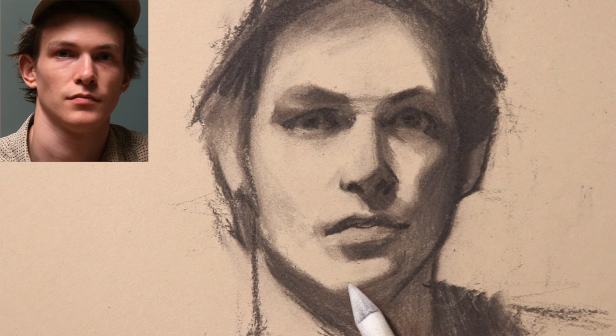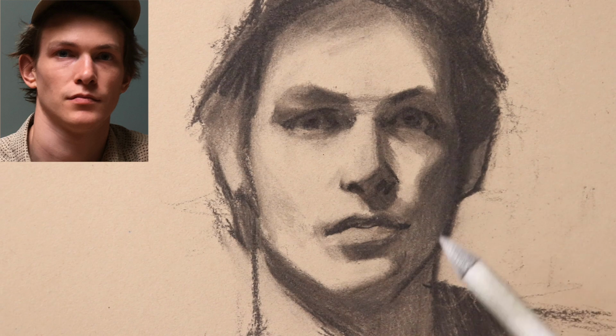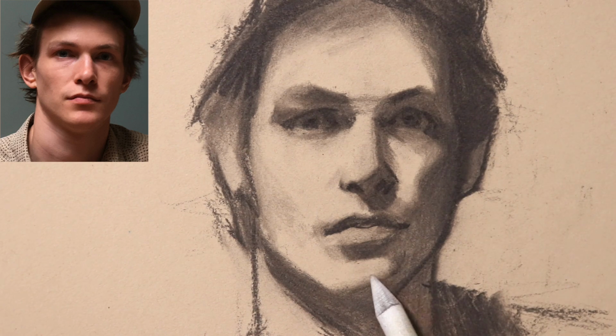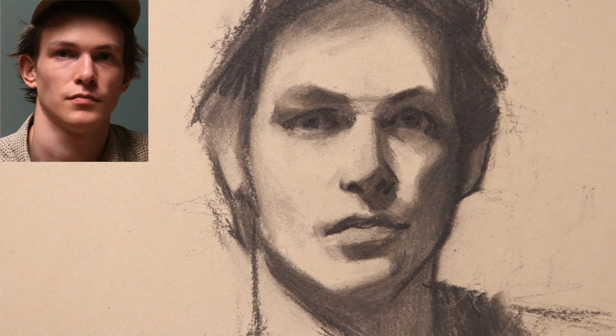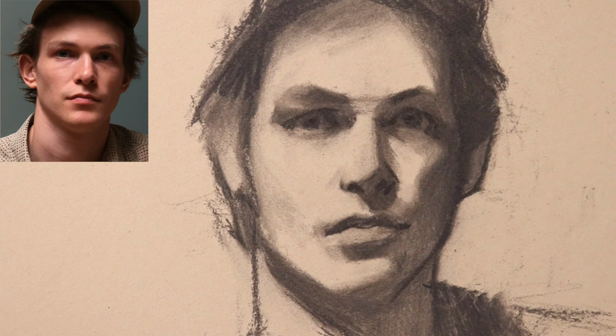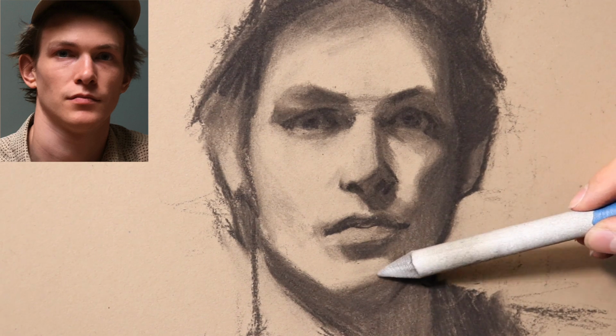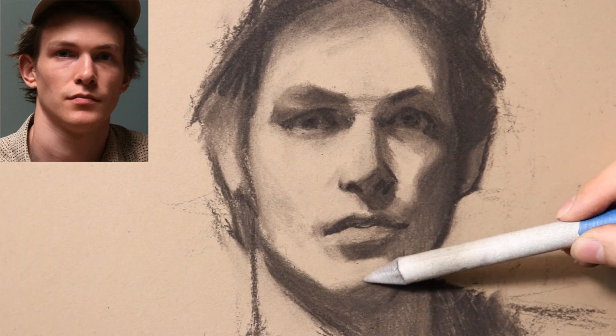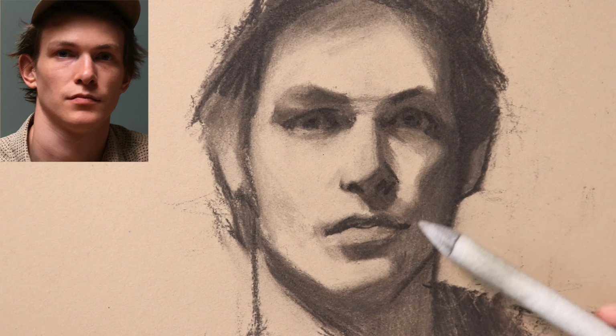Now using the light side of the stump, see how we're going to create this transitioning tone? Super simple. And at the same time, we're also creating the dark light as we're adjusting the terminator line. It's the beauty of charcoal.